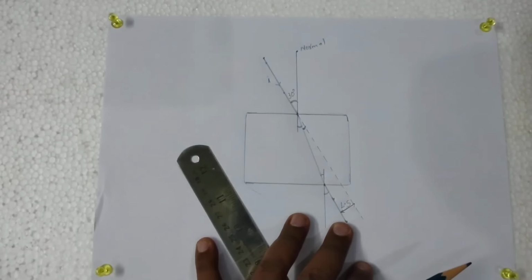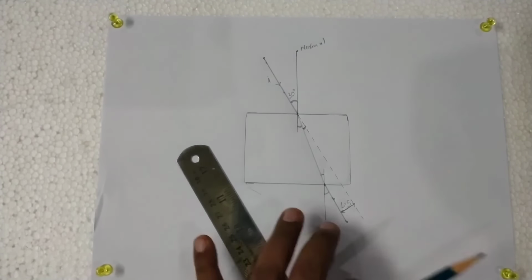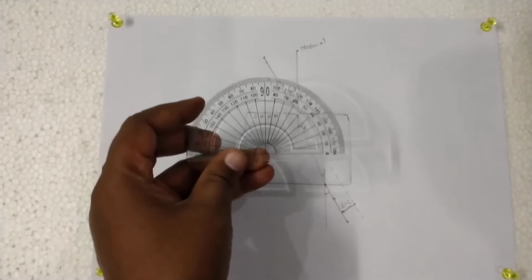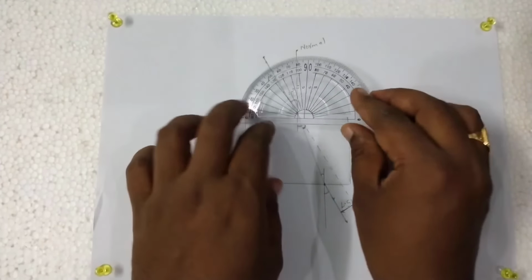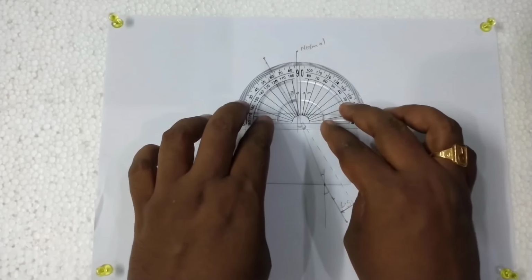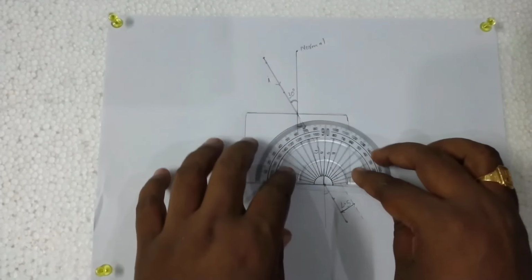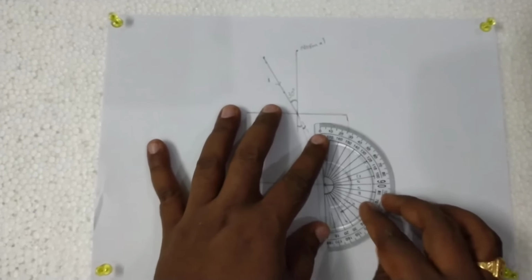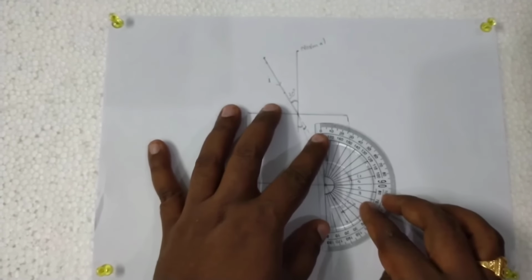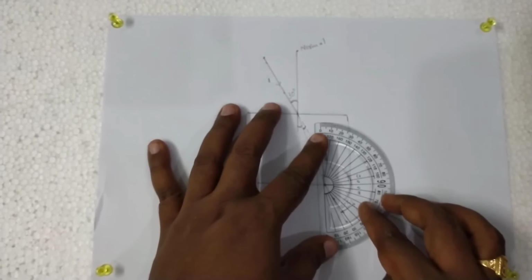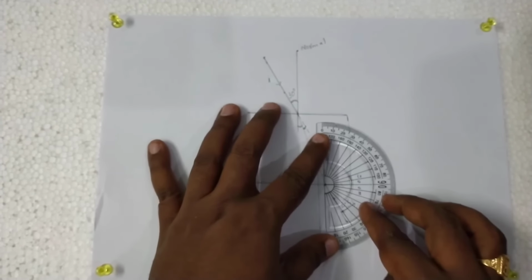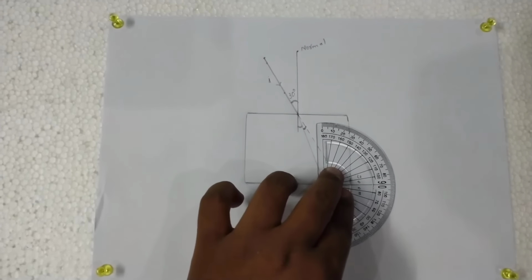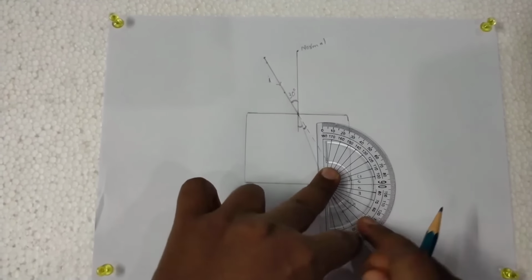Here we can observe one thing. The light ray is traveling from air to glass, so it bends towards the normal, and after that it is traveling from glass to air, so it bends away from the normal. If you measure the angle here, the incident angle we have taken is 30, so the emergent angle should also be 30. If 30 does not come, we may have made some experimental error, due to pressing the pins by looking through the glass slab.